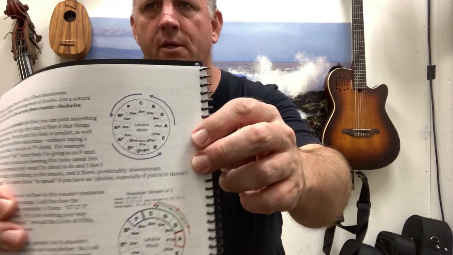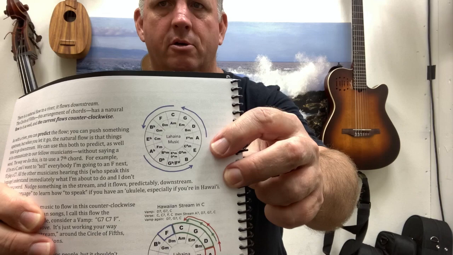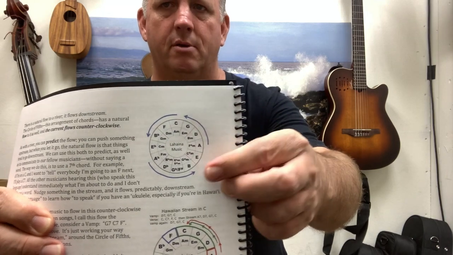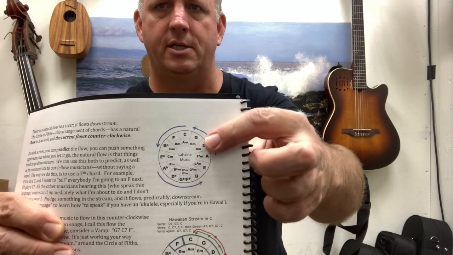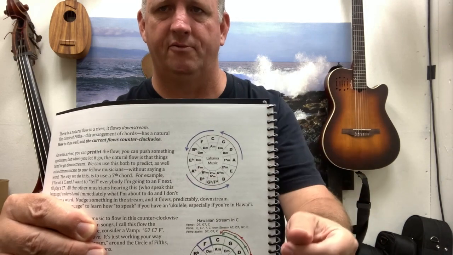If we were to move on beyond page 25 to page 26, see if we can get this in one video without making it too long. Here's a diagram of the current flow, and all that means is if you're on this, it's going to tend to go to that, it's going to tend to go to that. That's just the natural flow of the circle of fifths.